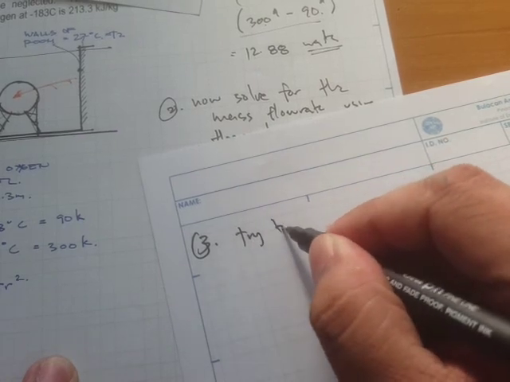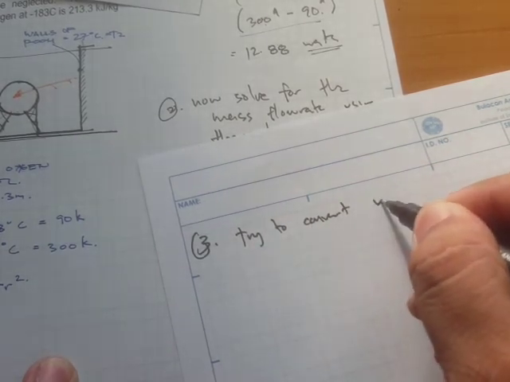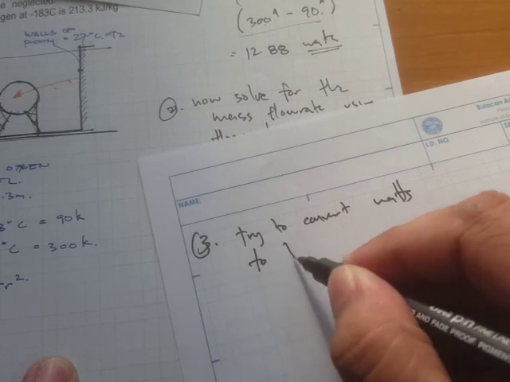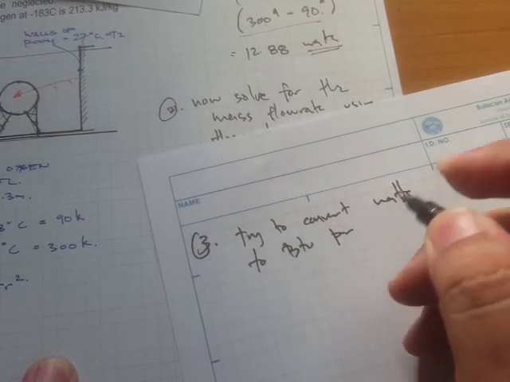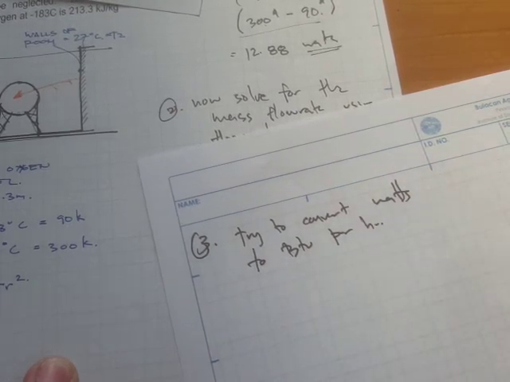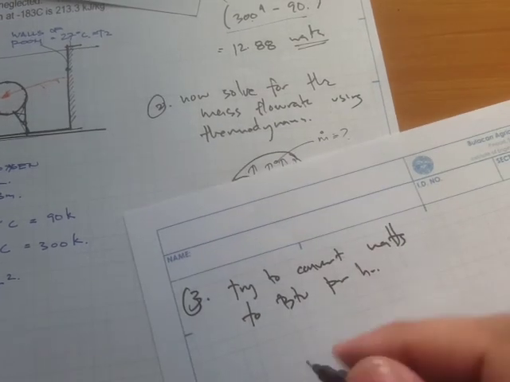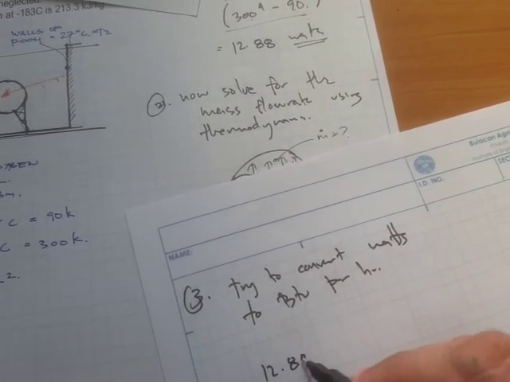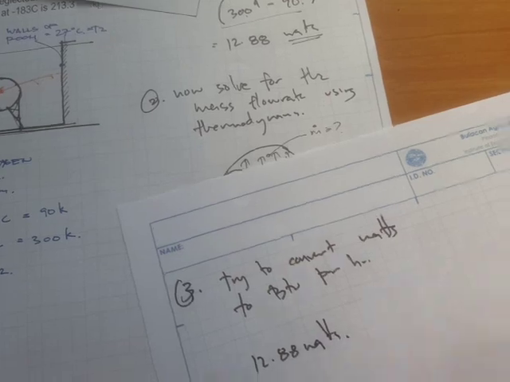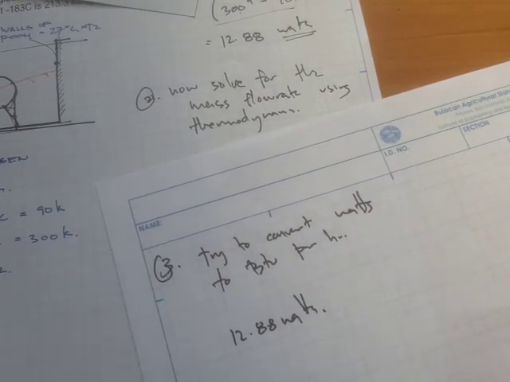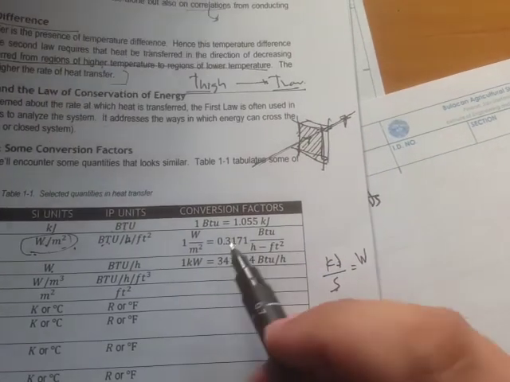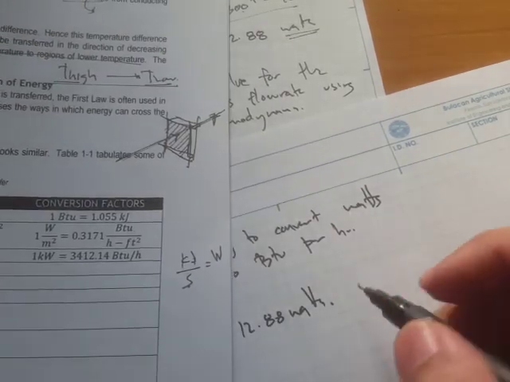Try to convert watts to BTU per hour. So this is 12.88 watts, and here's our conversion factor, 1 kilowatt.